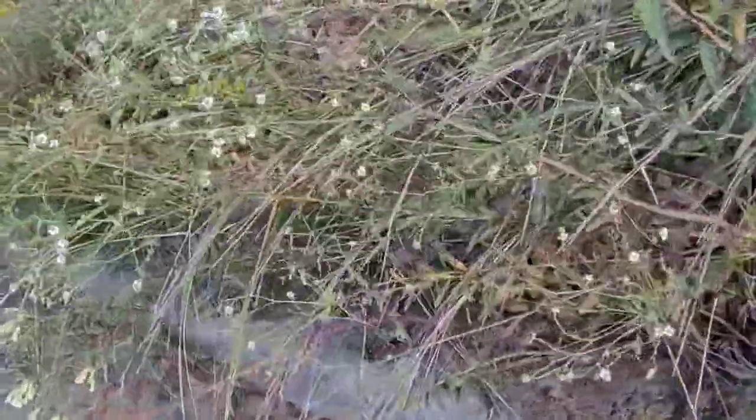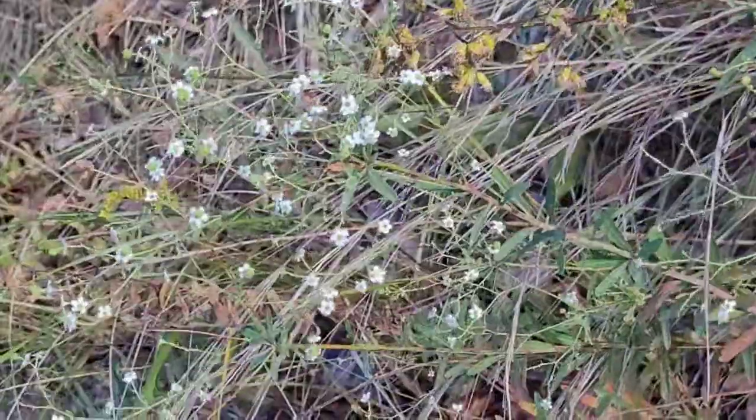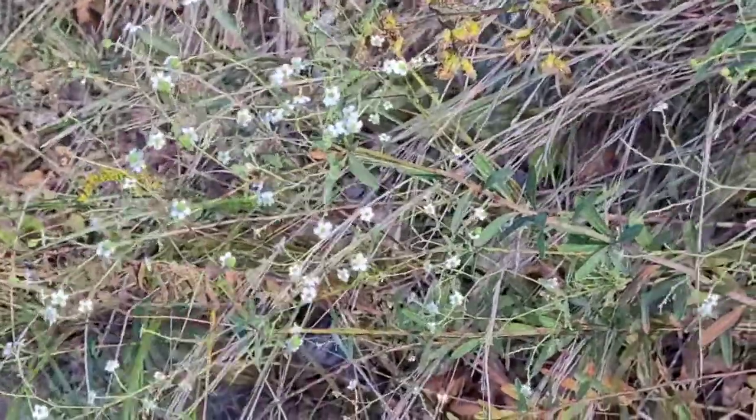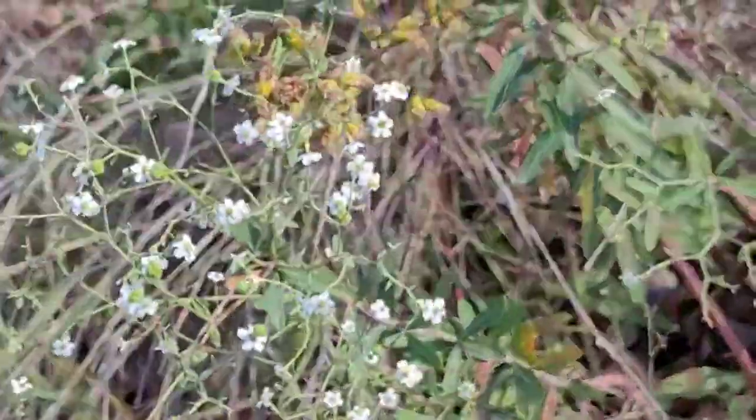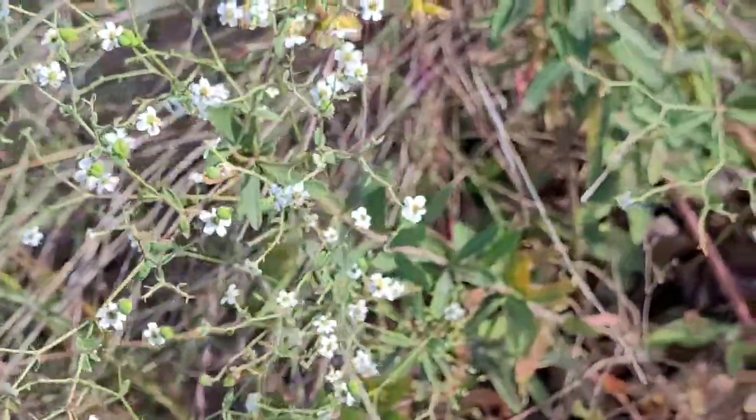And nearby this prairie kind of sand dune type of vegetation in this Indiana Dunes National Park, we are seeing the flowering of Euphorbia, and this particular Euphorbia species is Euphorbia corollata.